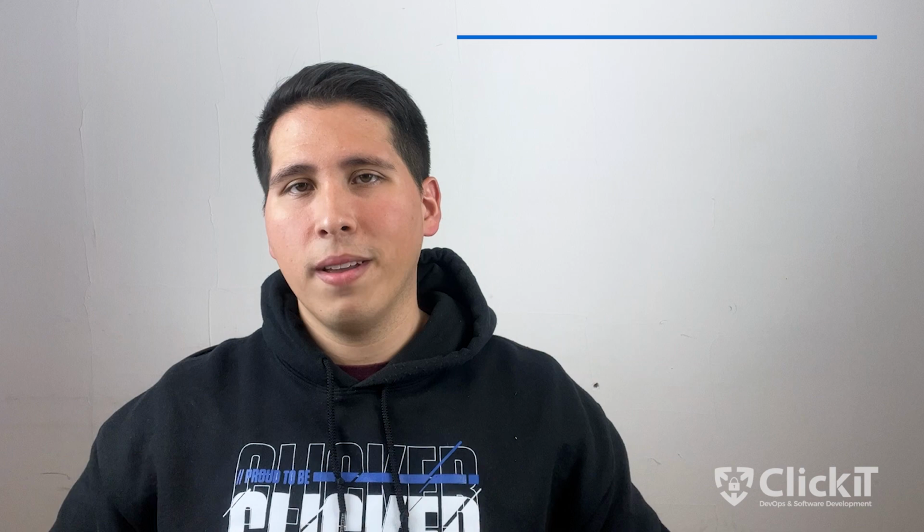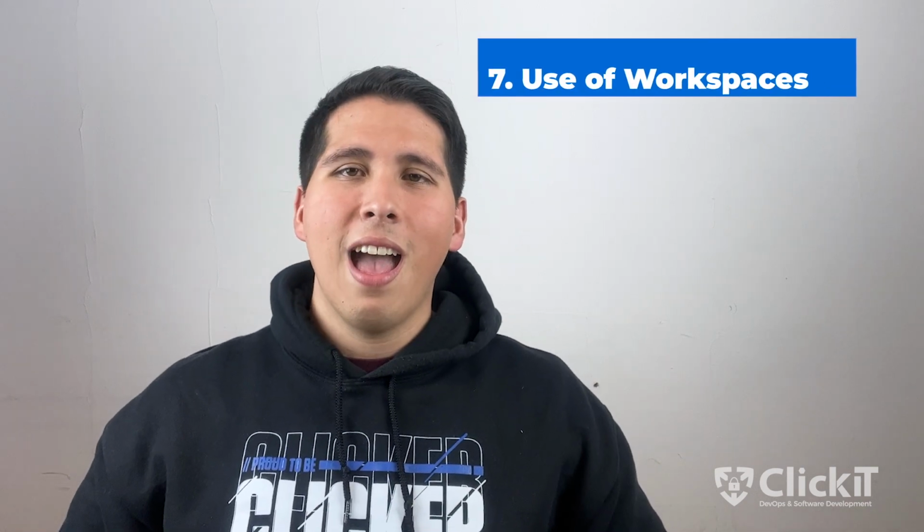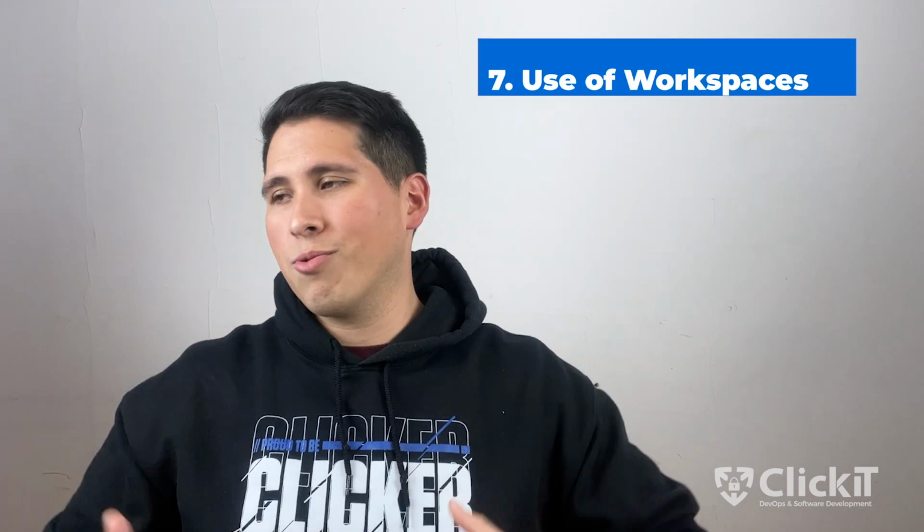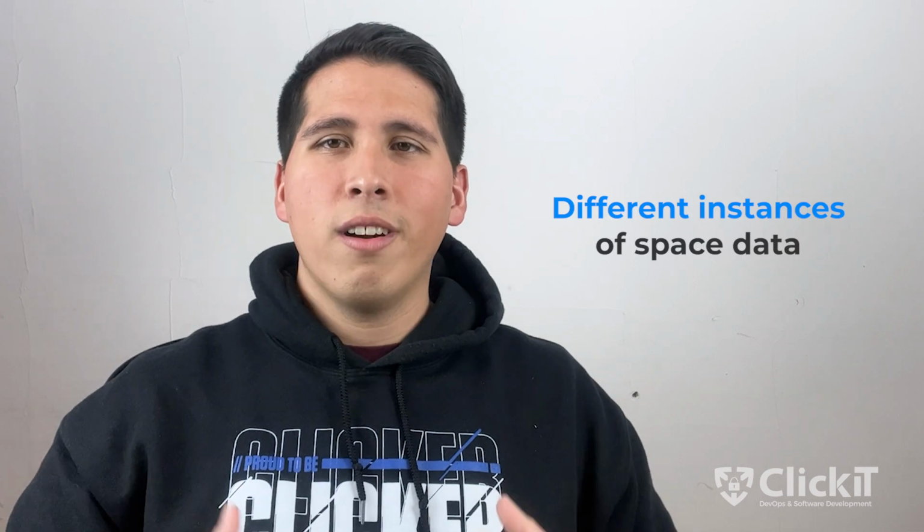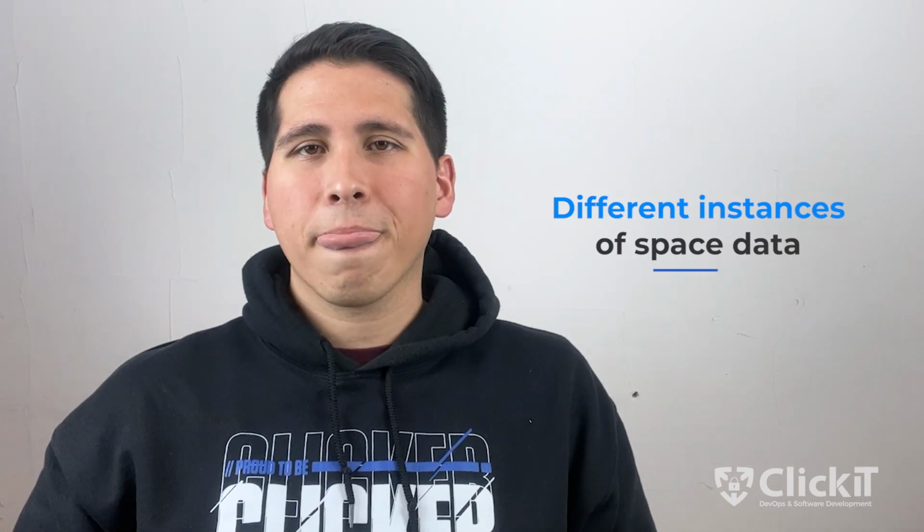Alright, for the seventh tip, use of workspaces. Have you ever wondered how can I control multiple environments with the same configuration files on Terraform? What we can use as better practice to control multiple environments, teams, and pieces of your infrastructure are called workspaces. Workspaces are different instances of state data that can be used from the same working directory, which allow you to manage numerous non-dependent resource groups with the same configuration.